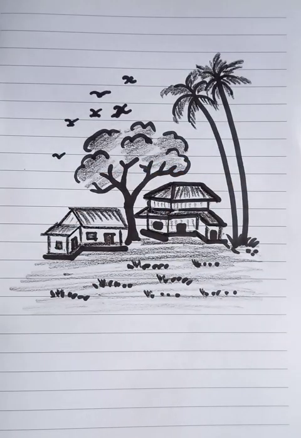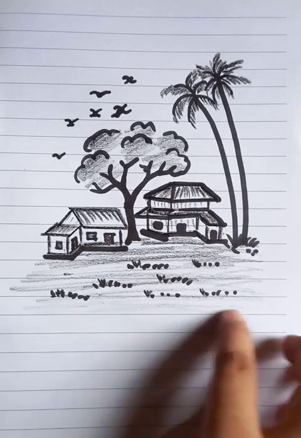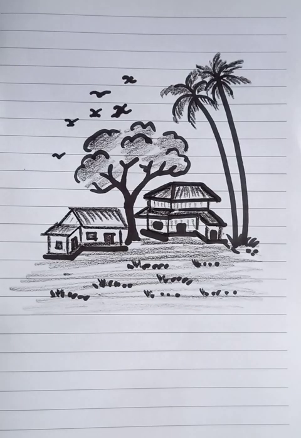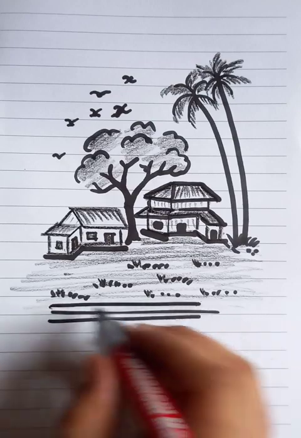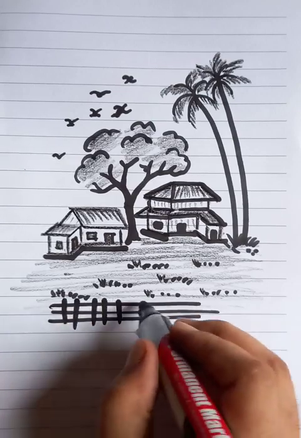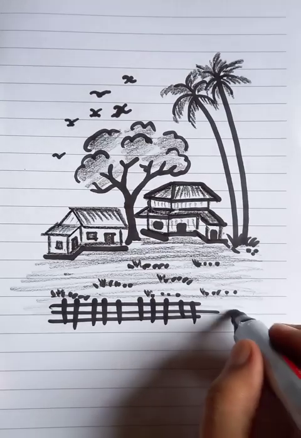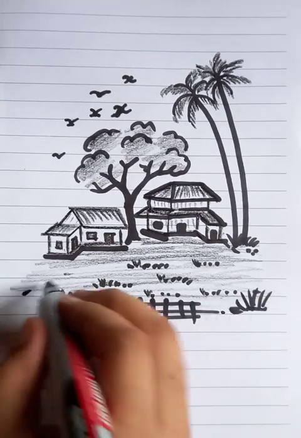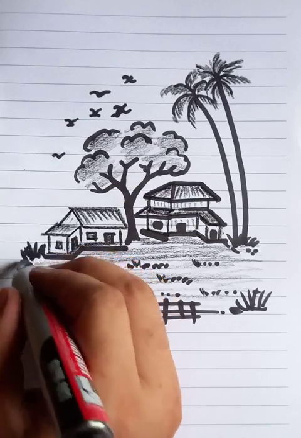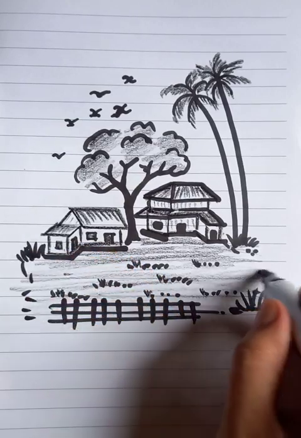And very simple scenery. You want to put a fence here, so that defines the area, border area of the house. Okay, and sometimes the fence can be irregular because of the bamboo fence here. Okay, and put some plantations on the side. Awesome.